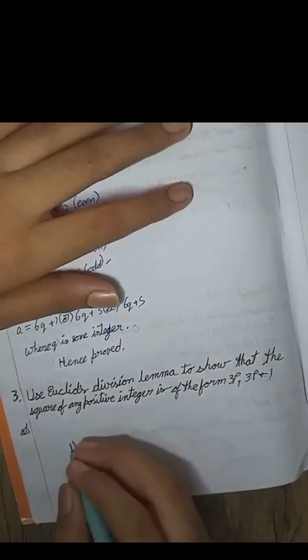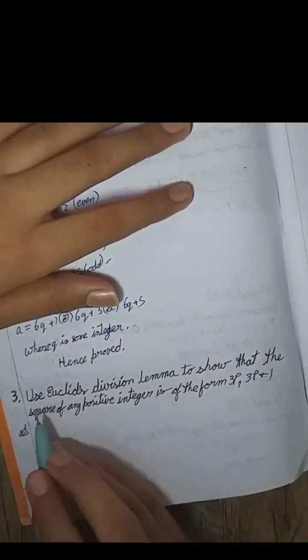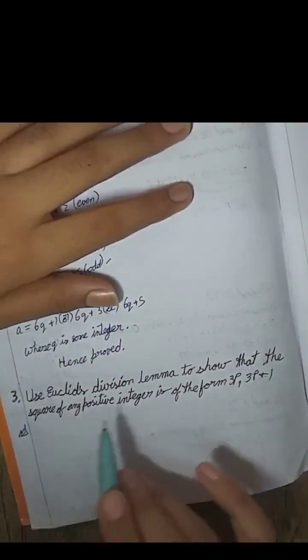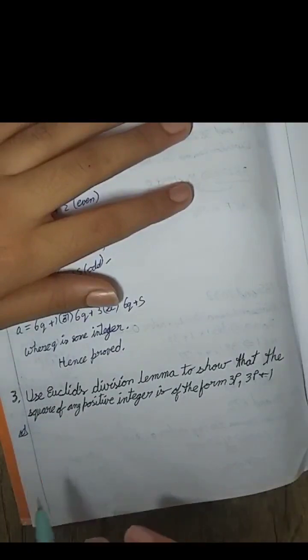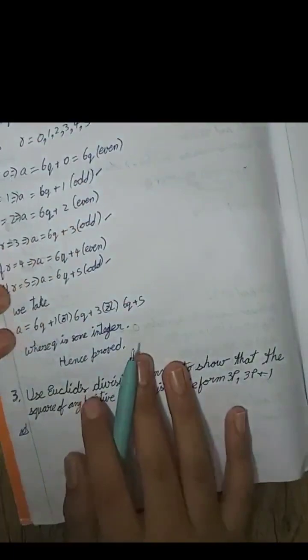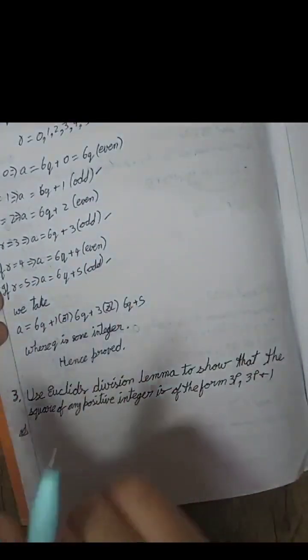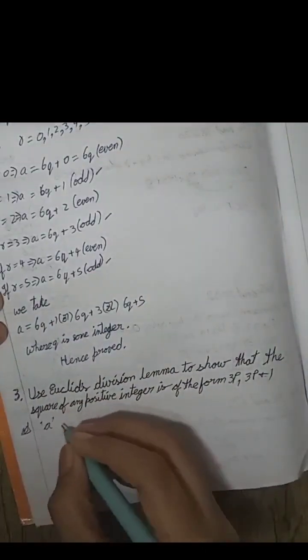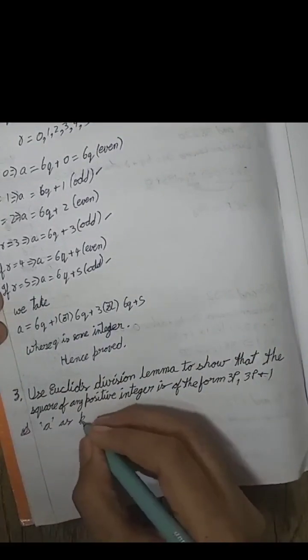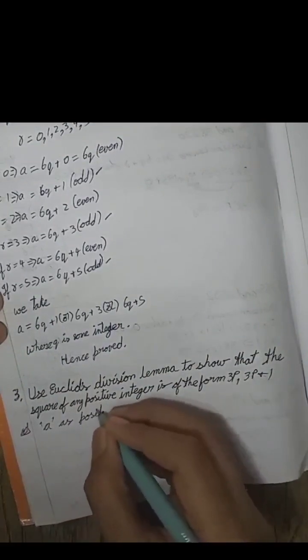Let's do the solution of the third sum. The third sum is: use Euclid's division lemma to show that the square of any positive integer is of the form 3p or 3p plus 1. It is the same model as the second sum. In the second sum, we took a as any positive odd integer. Here we need to take a as any positive integer.